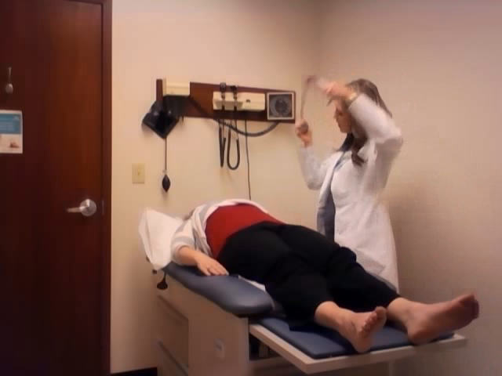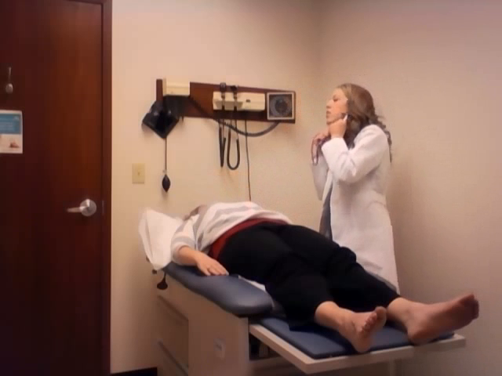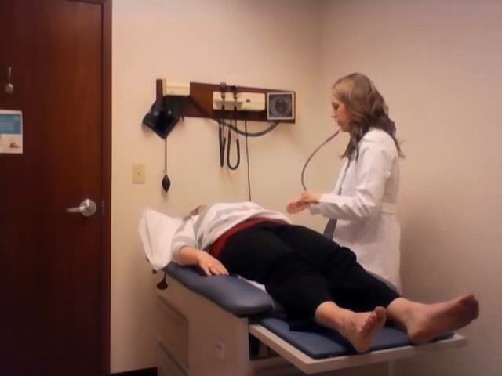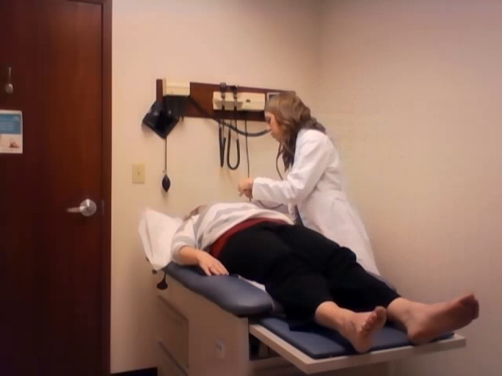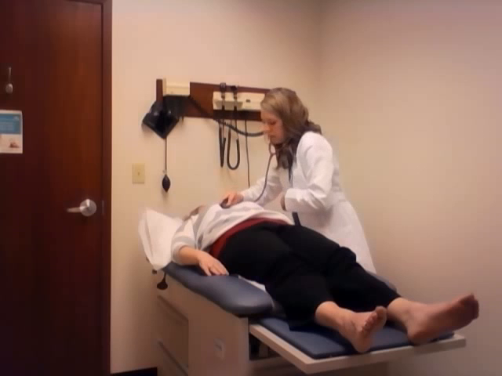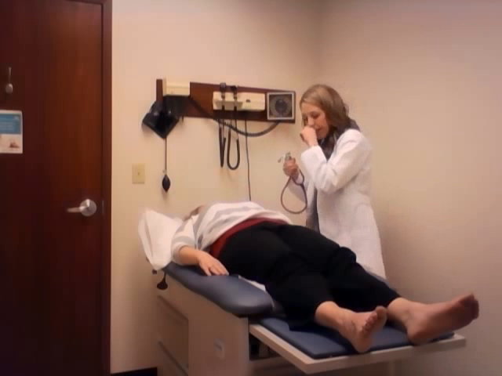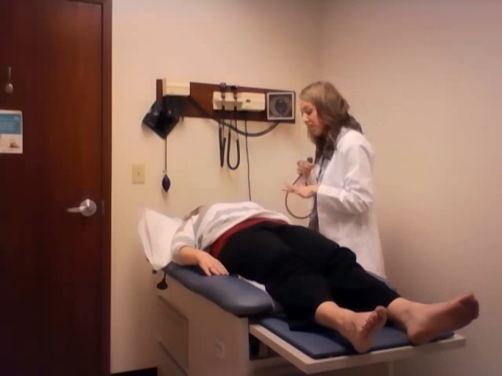While I'm here, I'm going to actually auscultate her heart tones first. So we're going to start with the pulmonic, and the aortic, and the tricuspid, mitral, and then Erb's point. Okay, everything sounded nice and regular. I didn't hear any murmurs, pericardial friction rubs or anything like that, so that's good.